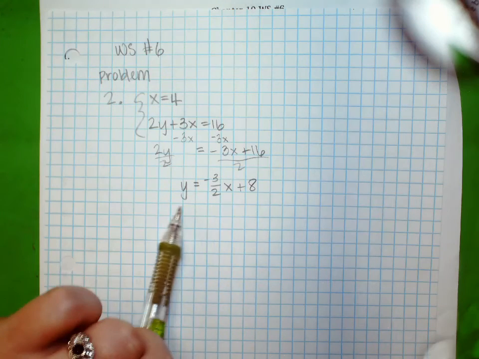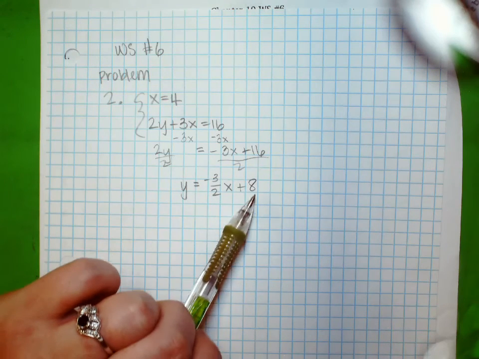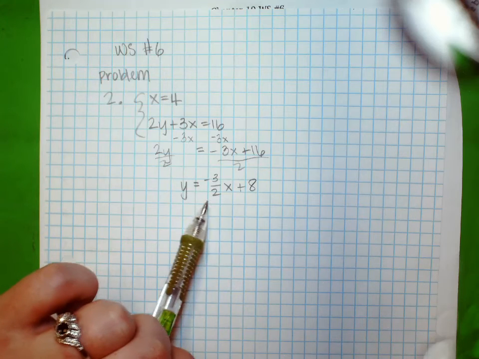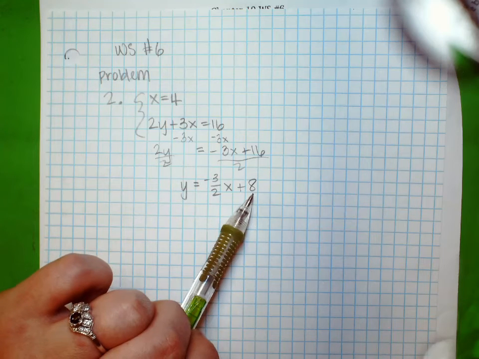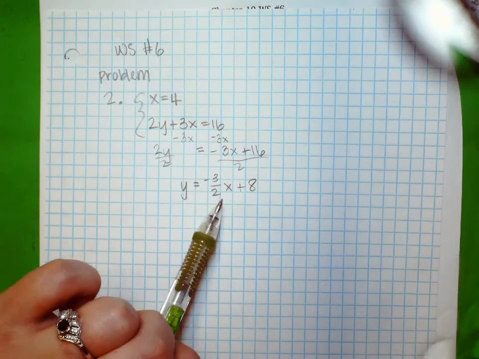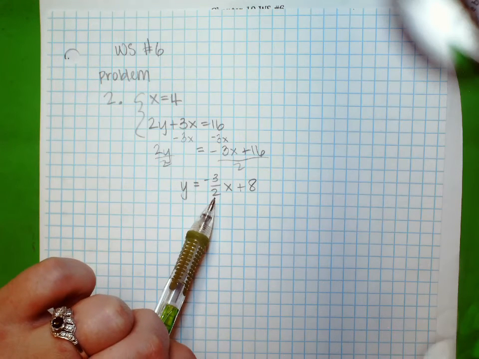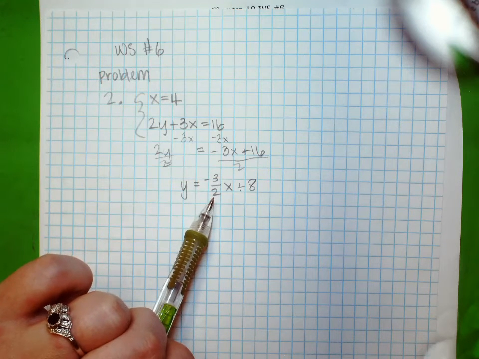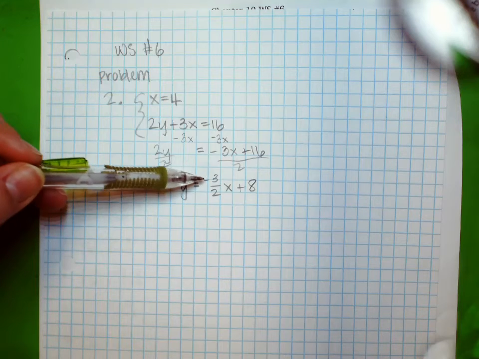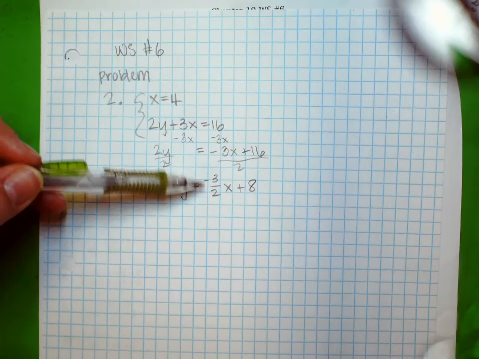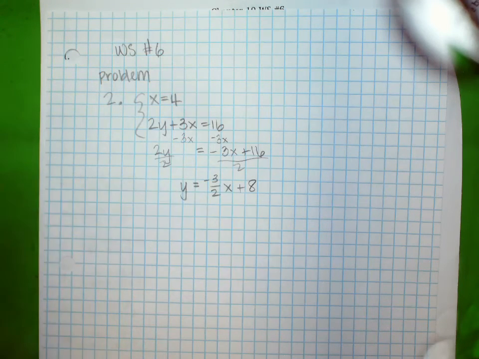The reason that you want to solve for y is because this gives us the slope-intercept form. So 8 is our y-intercept, and the slope of this line is going to go down 3. The negative is down 3, to the right 2.